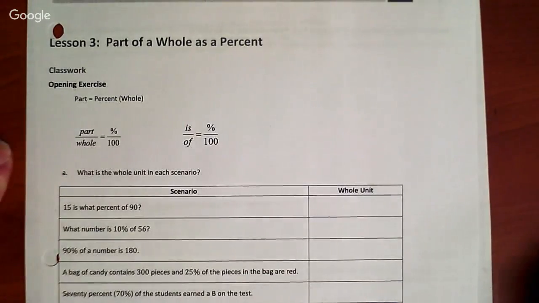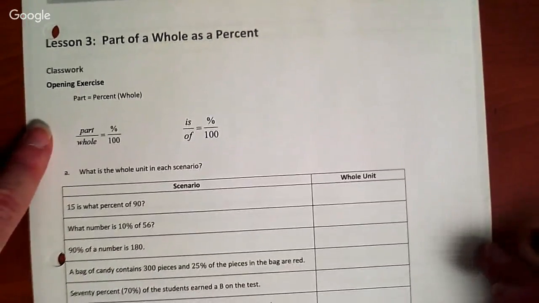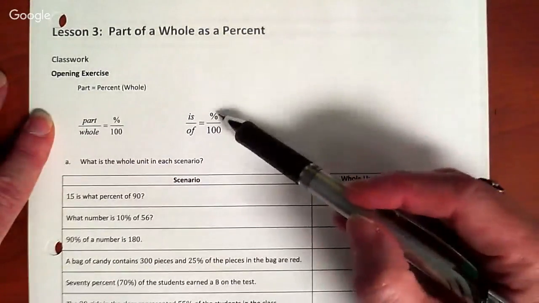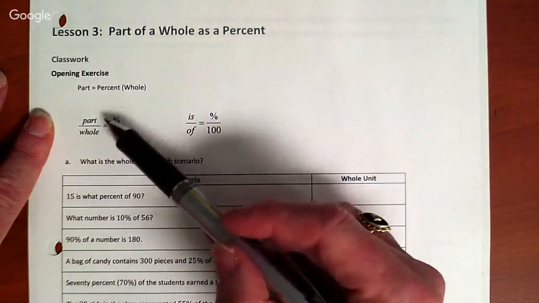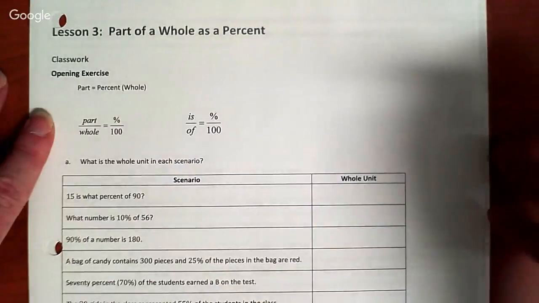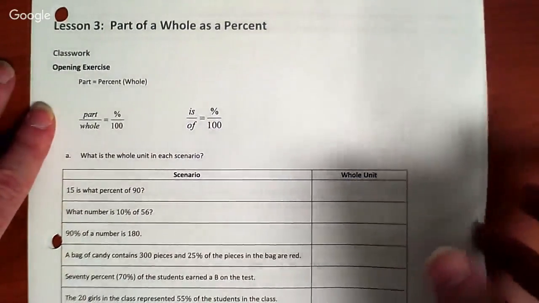This is lesson 3, day 1, part of a whole as a percent. Now you're used to seeing is over of equals percent over 100. We are going to transition that for a bit to part over whole equals percent over 100, and then transition you to the percent equation, which is what we want to look at.